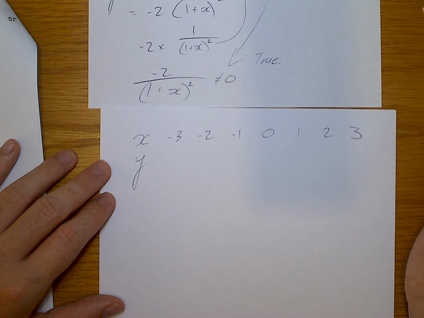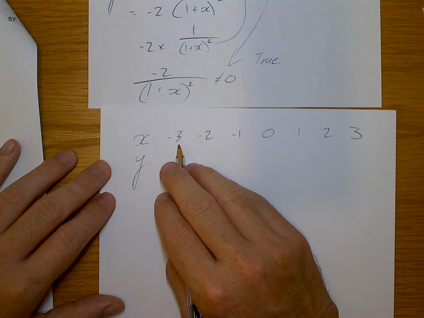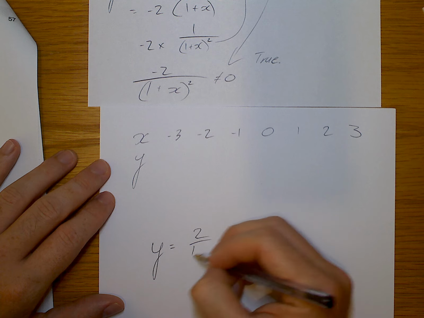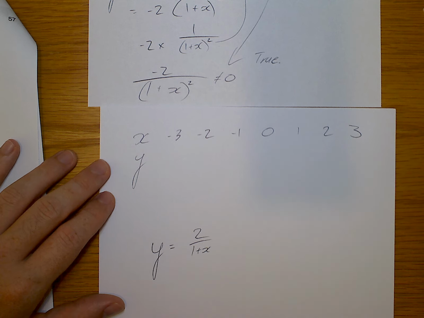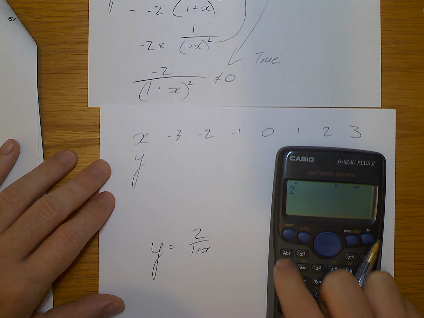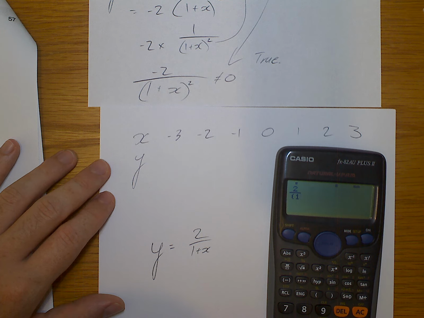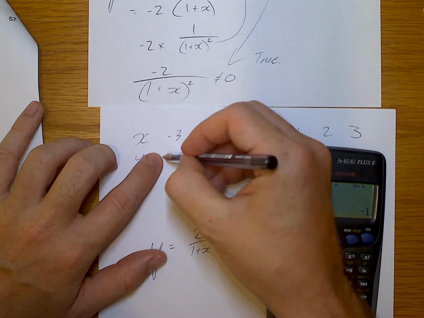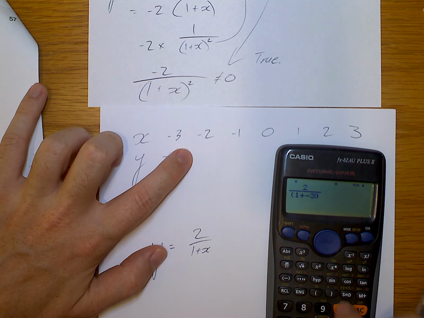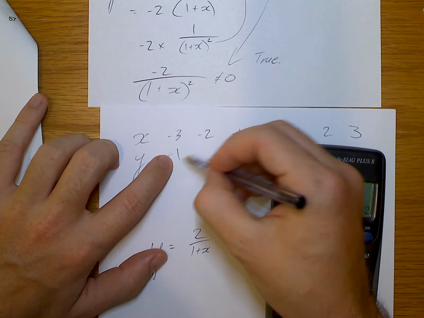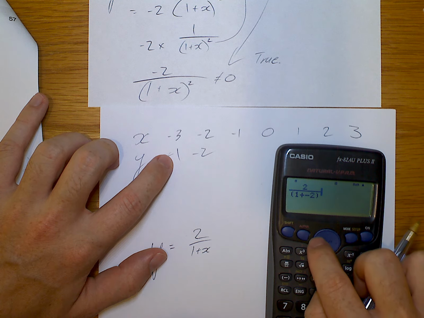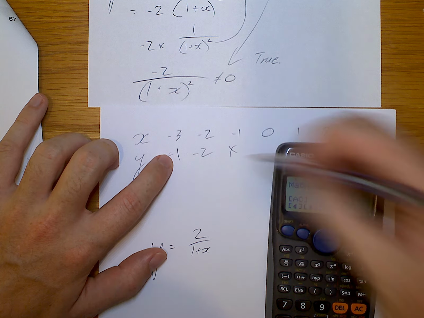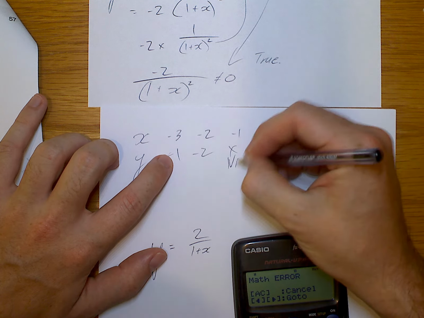Okay, so here, remember my y is 2 over 1 plus x, I'm just going to put that in my calculator, 2 over 1 plus, I'm going to put negative 3, it's going to be negative 1, I'm going to put negative 2, it's going to be negative 2, if I put negative 1, it should come out with a problem, yep, can't work, or NA as we like to write it.